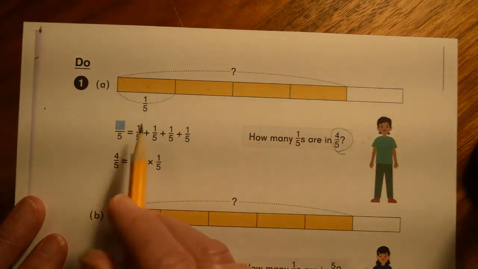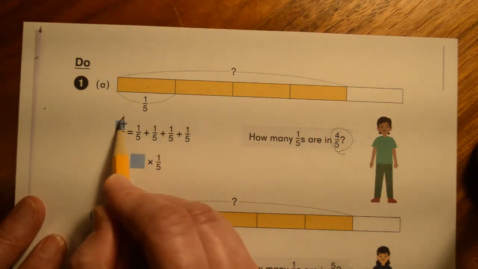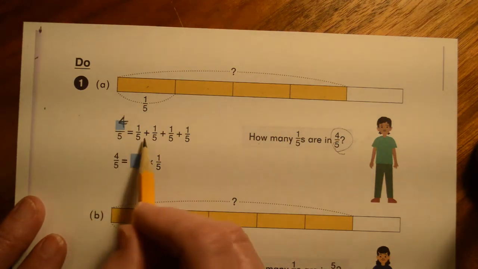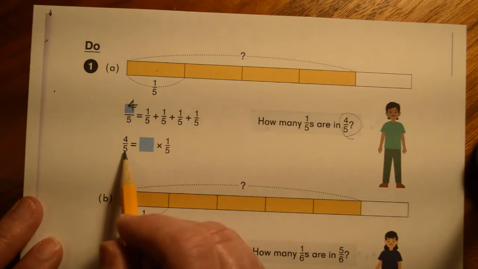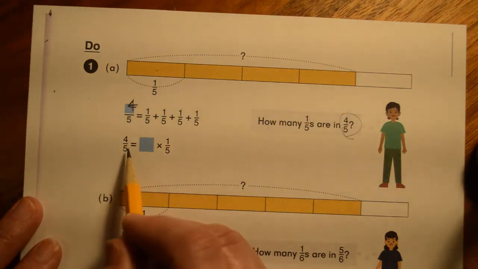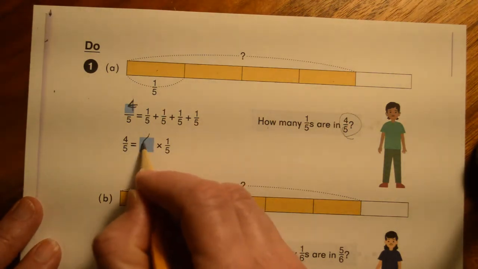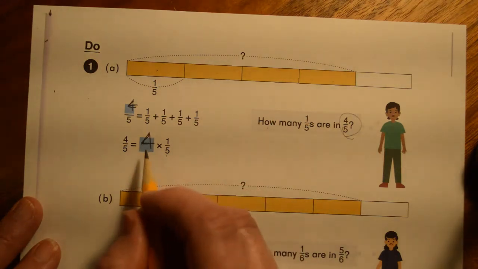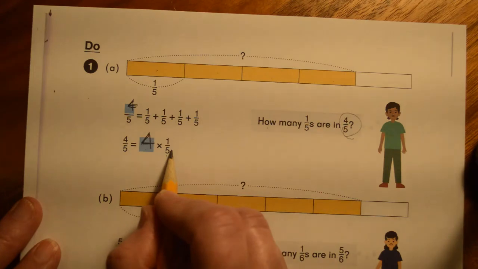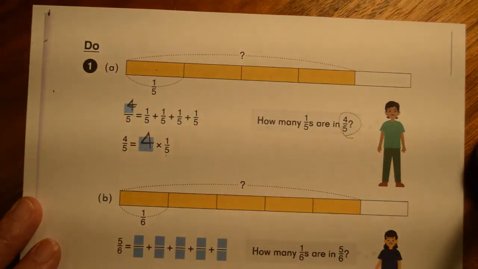If we have 4/5, that would be broken into 4 1/5 pieces. And then we're showing here, when we do this, 4/5 is the same as 4 times 1/5. That we would take 4 1/5 pieces to get 4/5.